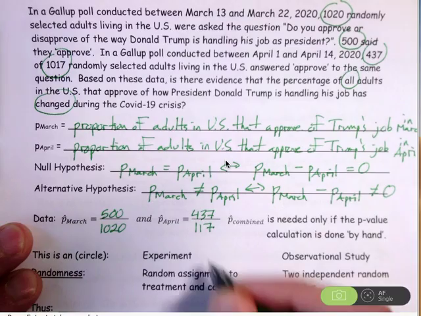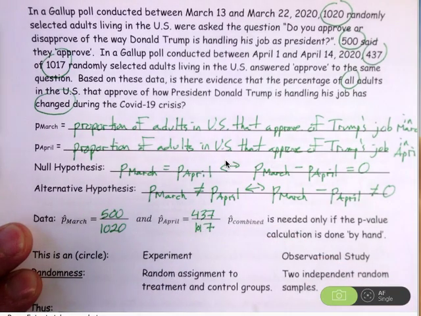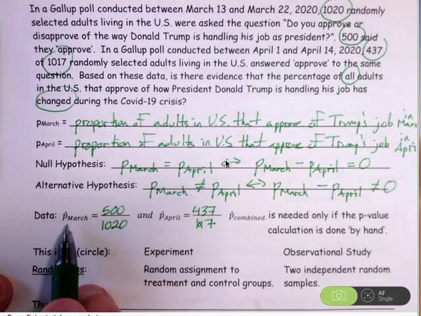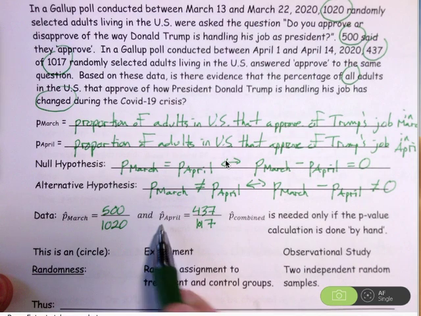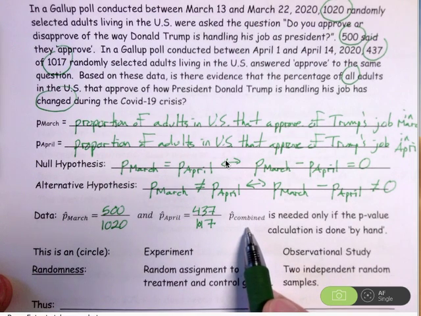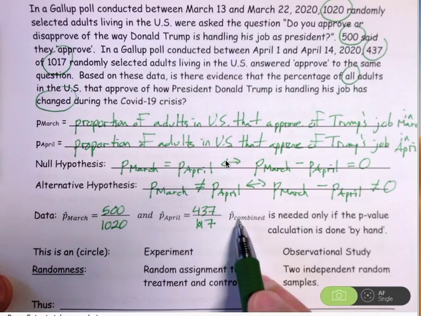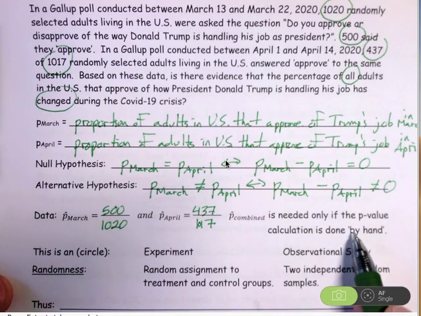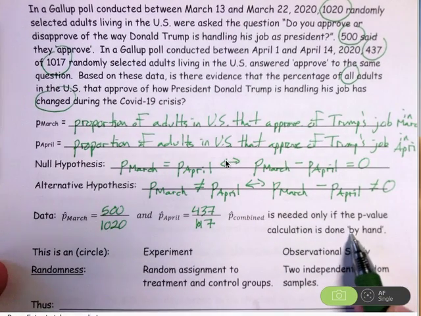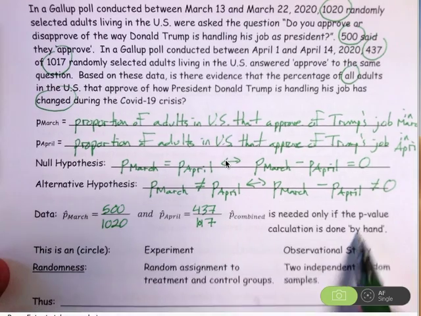So those are 1,017. So these are the sample proportions from March and April. We are not going to bother with the combined sample proportion. That's needed only if we calculate the p-value by hand, and that's something we did in the previous example. We're not going to do that here.